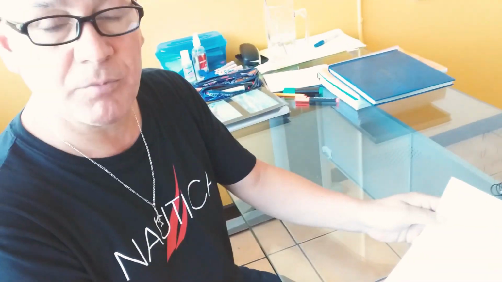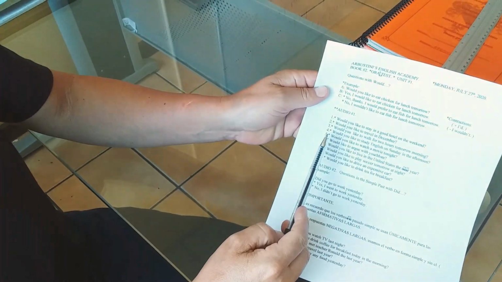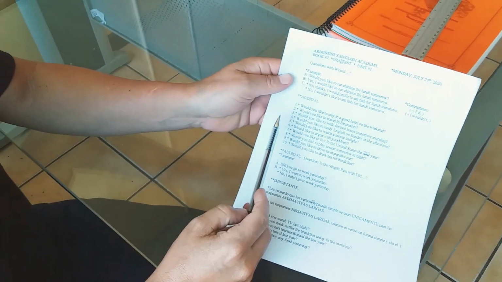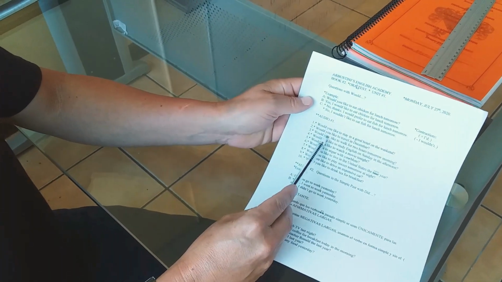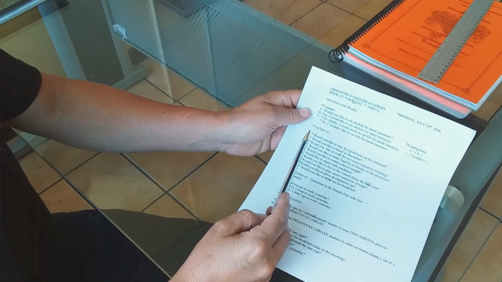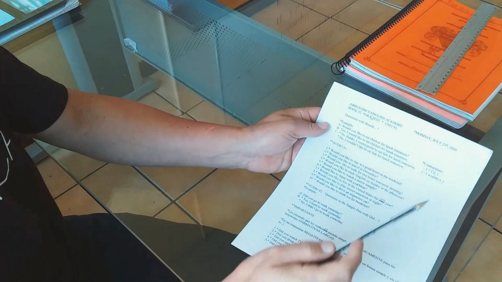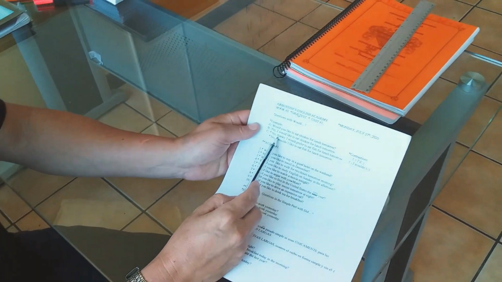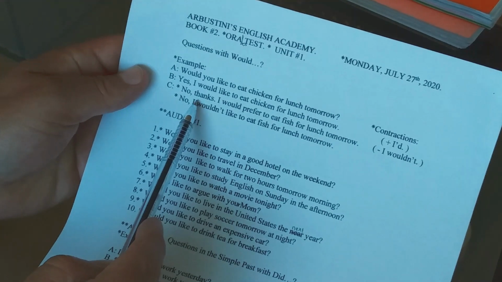For example, I'm going to give you 3 examples. Would you like to stay in a good hotel on the weekend? Yes, I'd like to stay in a good hotel on the weekend. Would you like to travel in December? Yes, I'd like to travel in December. Or also, just a moment, you can see the example because we have 2 ways to say negative answers.